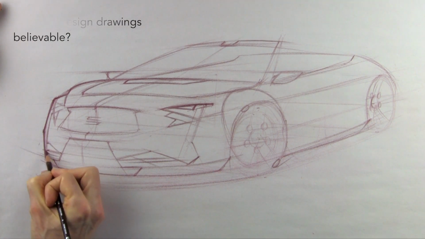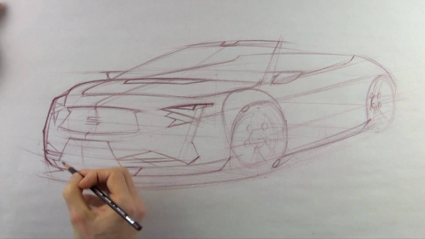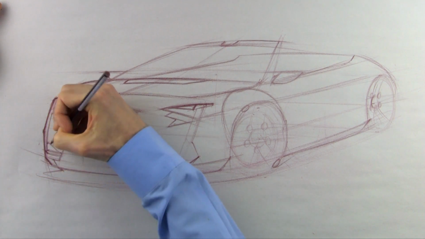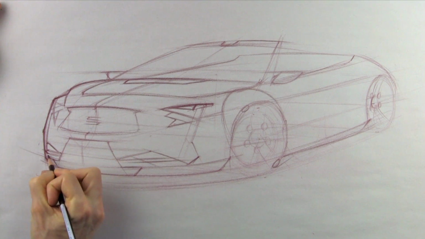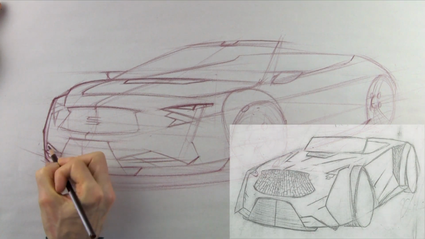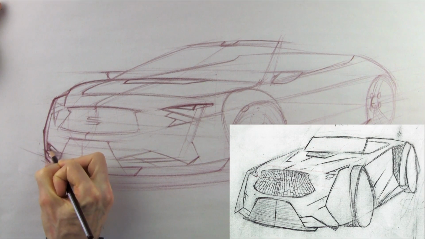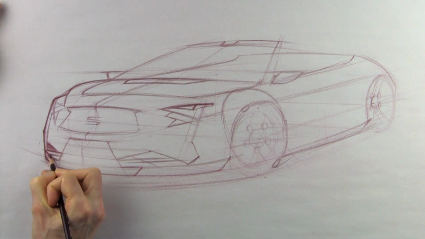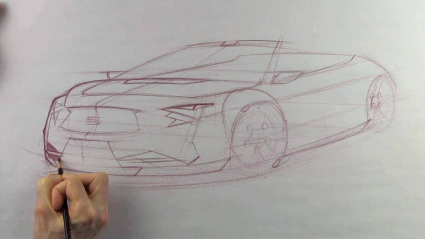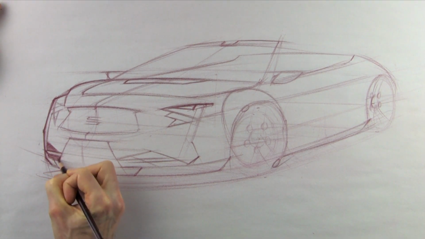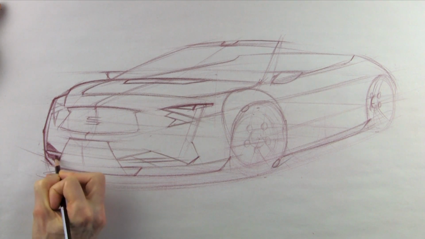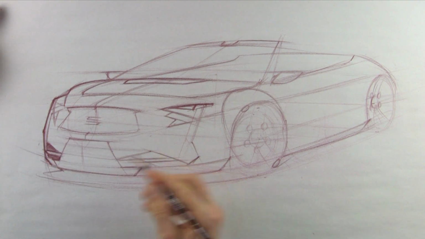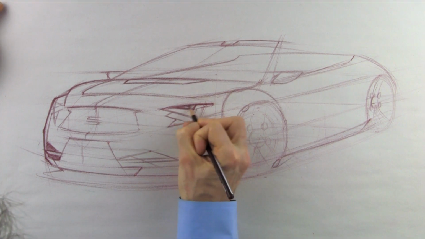And if you look at the original sketch, you can see a lot of areas in the way that the details and the perspective are handled that don't necessarily look believable. And so that's another thing that you should keep striving for in every drawing that you do, is to create an image of a vehicle that doesn't exist yet, right? That's your job. That's what you're trying to do. That's what makes it so hard.